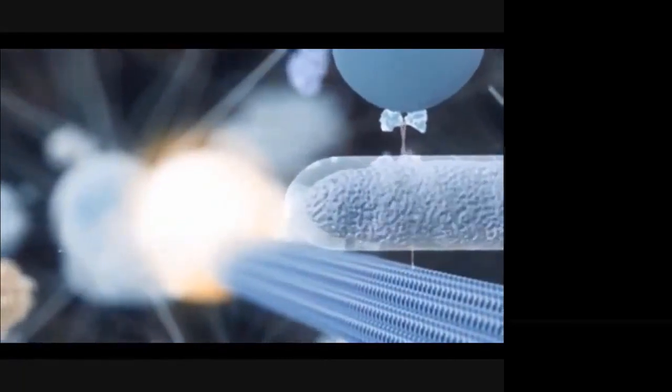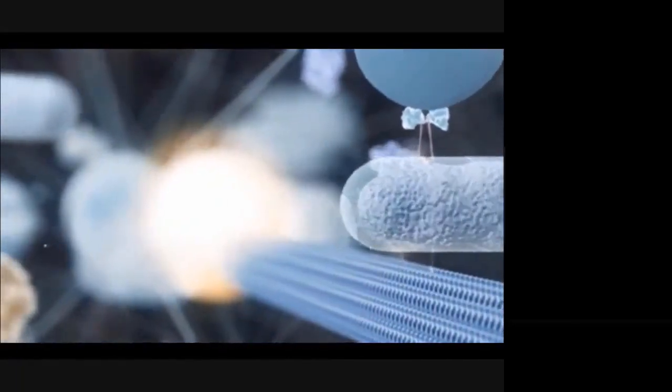One of the organelles in your cell. Yeah, this is actually what happens in your cell. All right. It might look very imaginative, okay, but it is what it is.